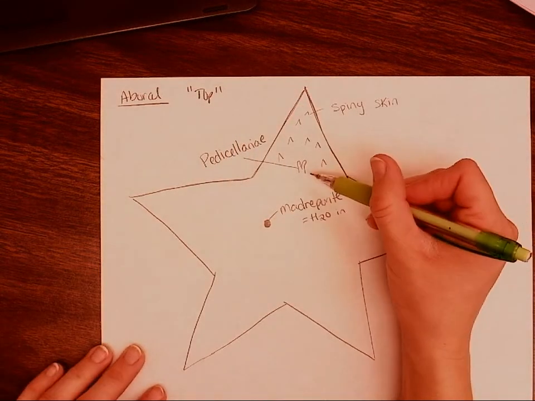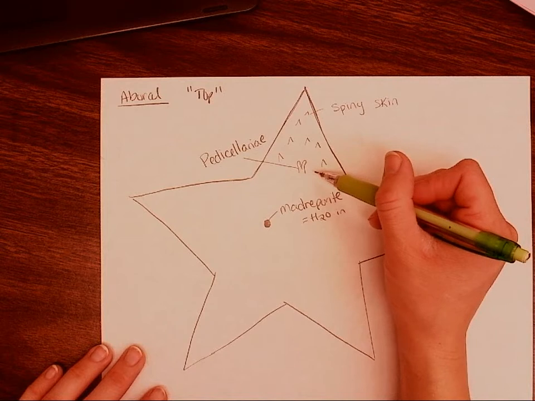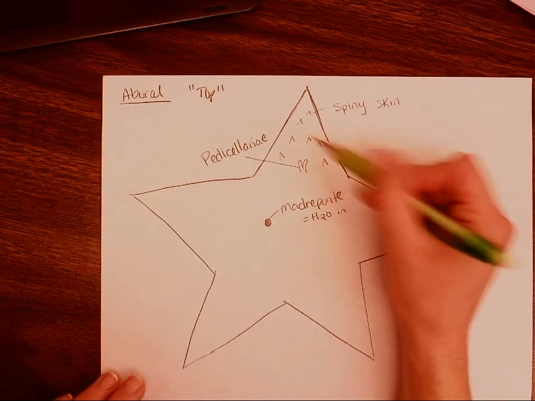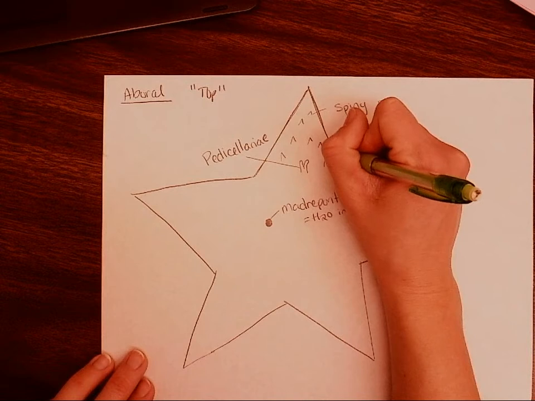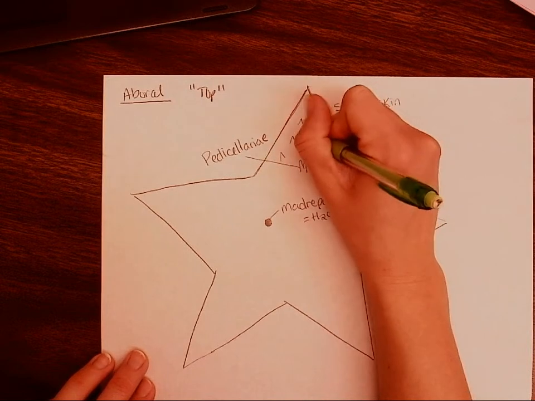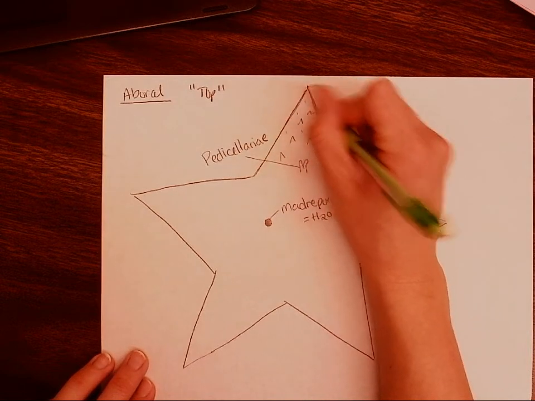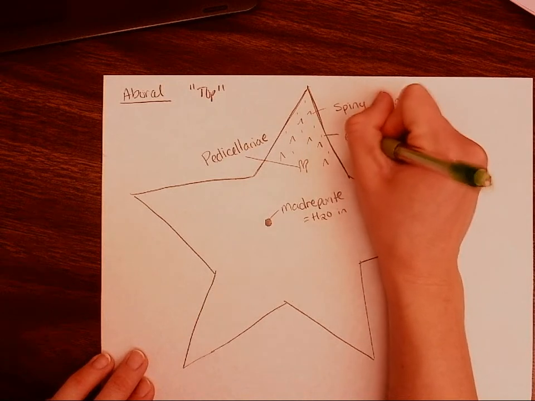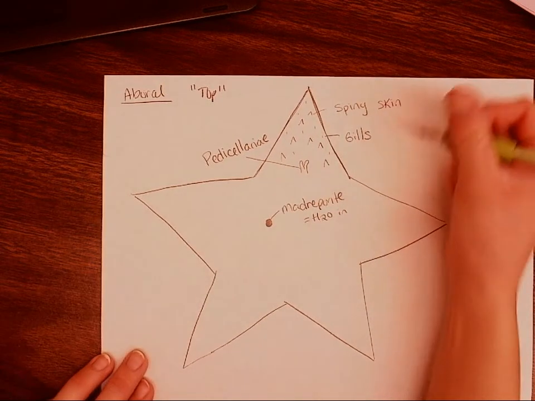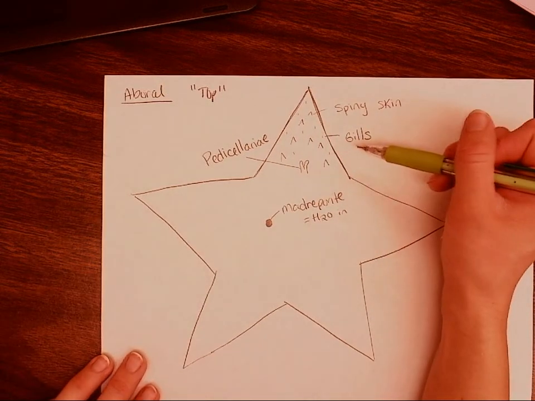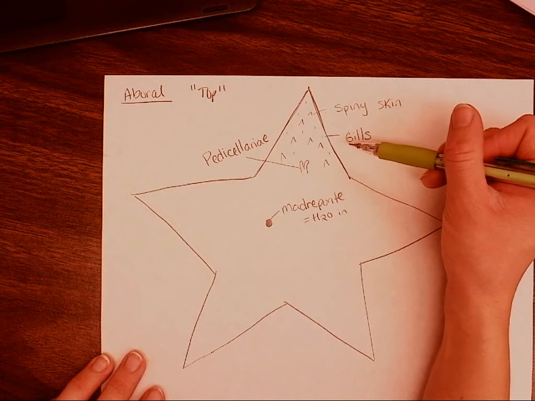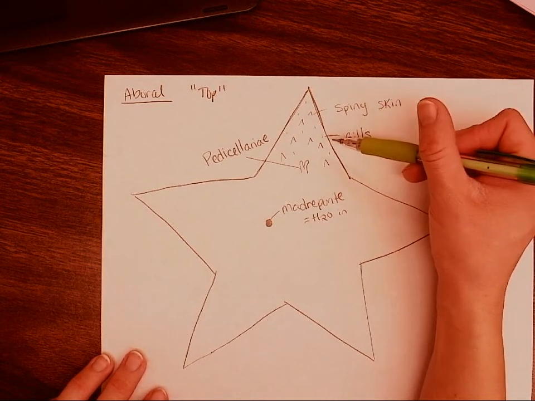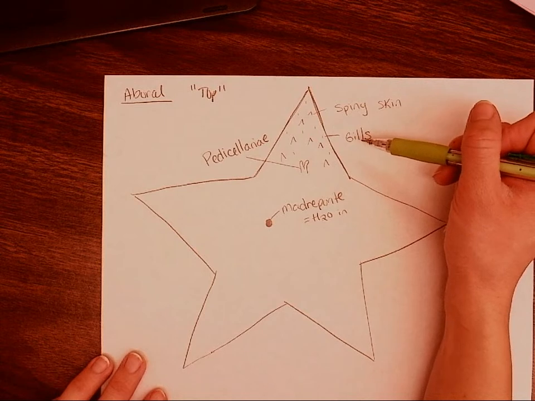And it may or may not be present in your starfish that you are dissecting. Also on this arm, we're going to go ahead and draw some little itty-bitty skin gills that are going to be sticking up. They're not going to be as long as the spiny skin, but they are going to be pretty important here in exchanging gases, so we don't have to rely on the tube feet to exchange gases. So O2 can come in, CO2 can come out.